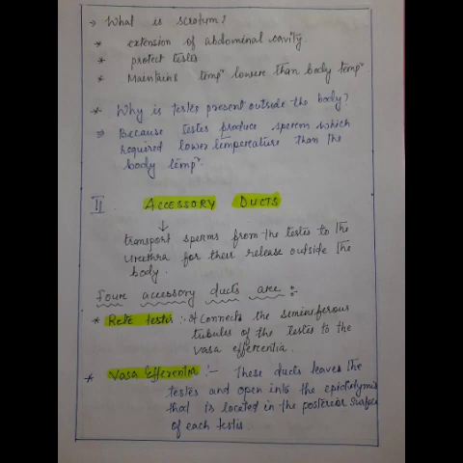Now let us see what are accessory ducts. Accessory ducts are the ducts which transport sperms from the testis to the urethra for their release outside the body. There are four accessory ducts, which are as follows. Number one is rete testis. So what is rete testis? It is a duct that connects the seminiferous tubules of the testes to the vasa efferentia.